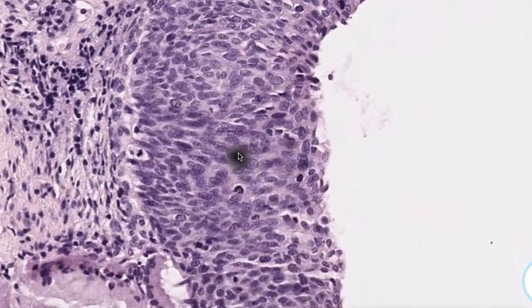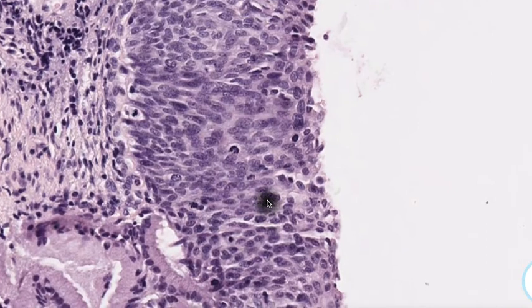What about the nuclei? Is the NC ratio high, low, intermediate? Well, this is pretty high. Most of what we see is nucleus here. We see very little cytoplasm, and so this would again qualify as a high-grade squamous intraepithelial lesion, CIN3, severe dysplasia, all of those synonymous terms based on this finding.